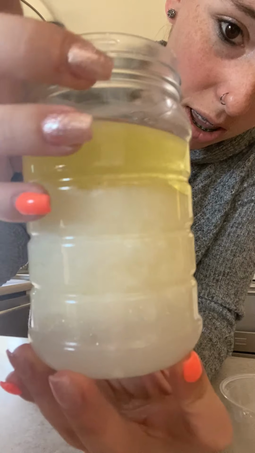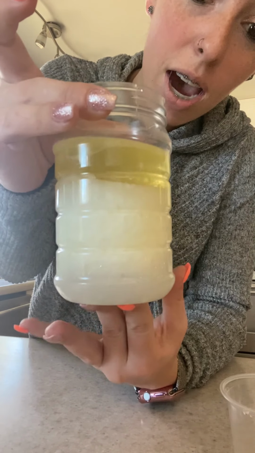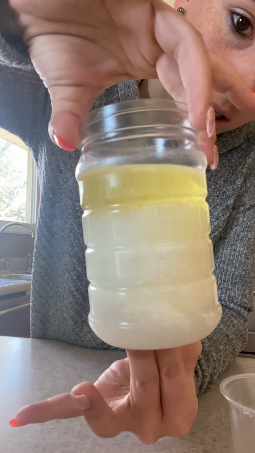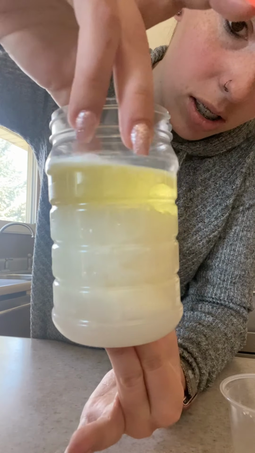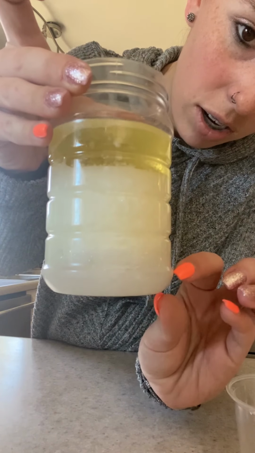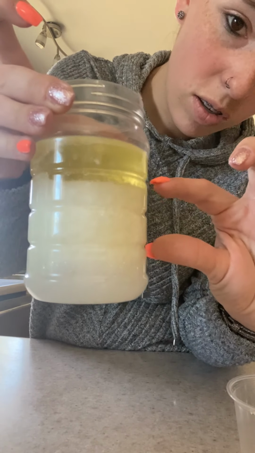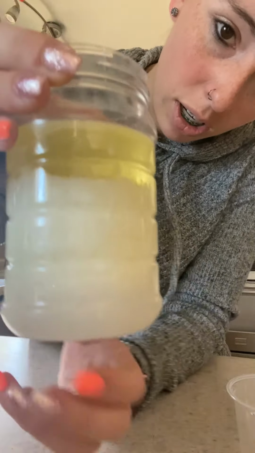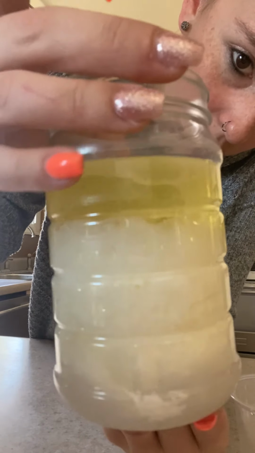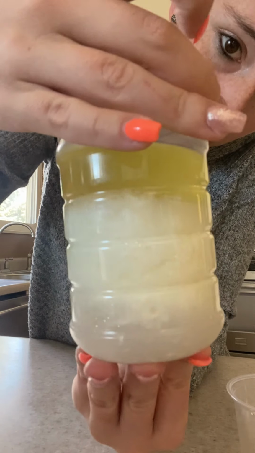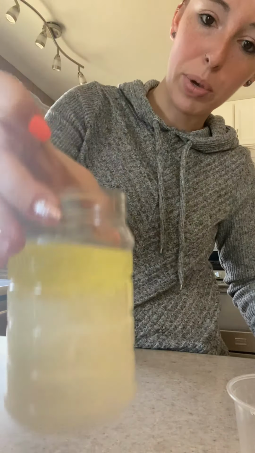So I guess I'll ask, how many layers do we think we're seeing definitely right now? So I'm seeing about 3. There's this clear area down here, this milky, foggy color, and then of course the oil. So that's what I'm seeing. And we're starting to see those chunks a little bit better in that white layer. And of course we know that's from the milk. And our last one is peroxide.